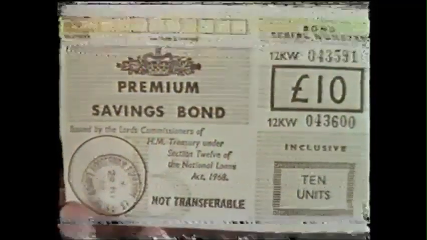Do you own any premium bonds? What is the probability of one of them winning a prize?